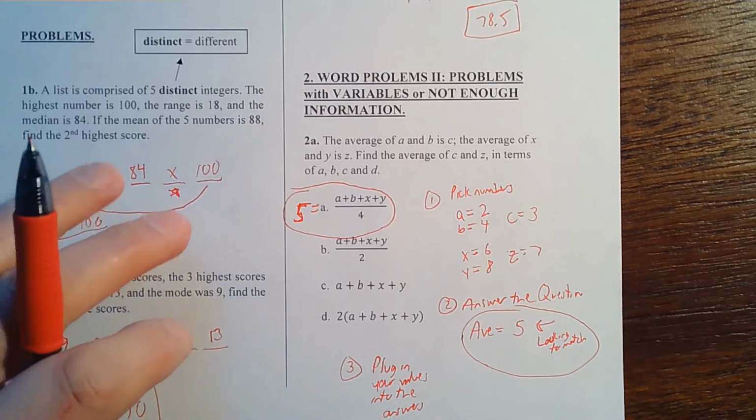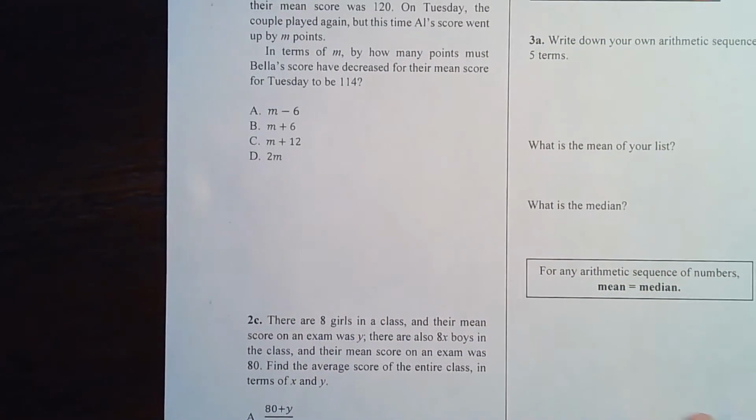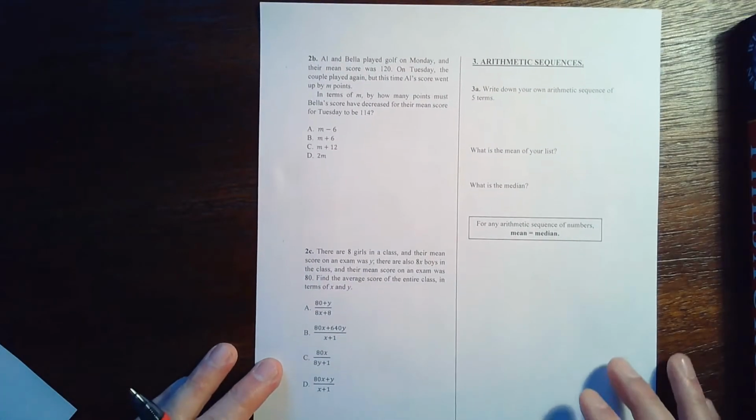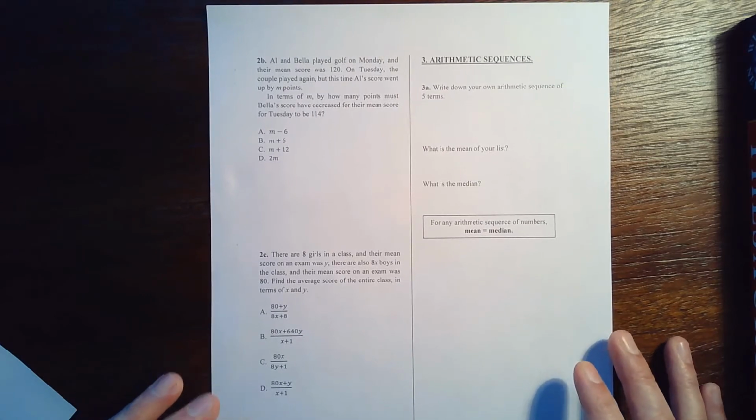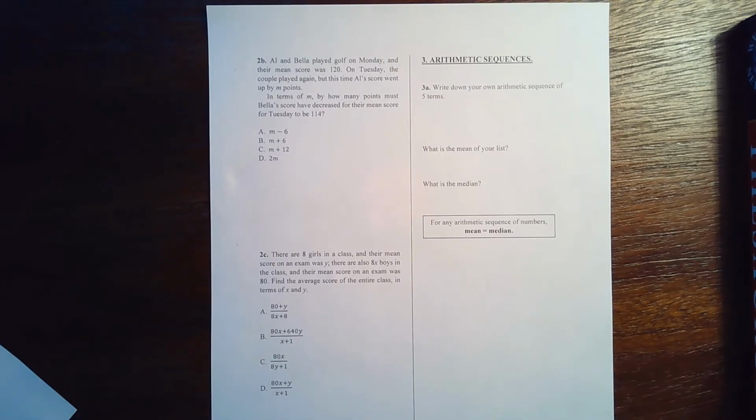All right. On page 2, we have questions 2b and 2c. See if you can do these. These are tough questions, there's no doubt. These are hard questions. But if you can pick numbers successfully, it'll be easier to get the right answer by doing so. So give them a try, pause the video, and then we'll go over them right afterwards.